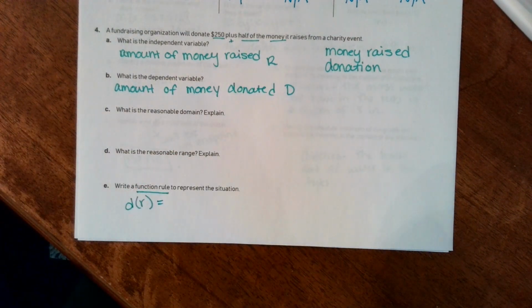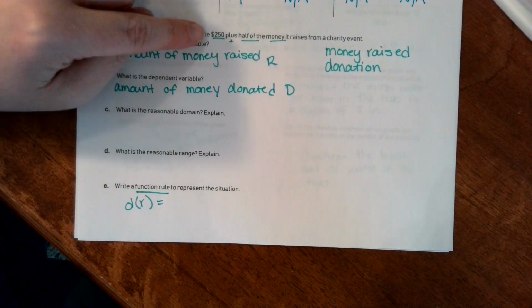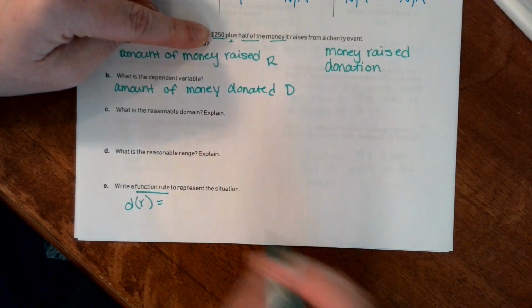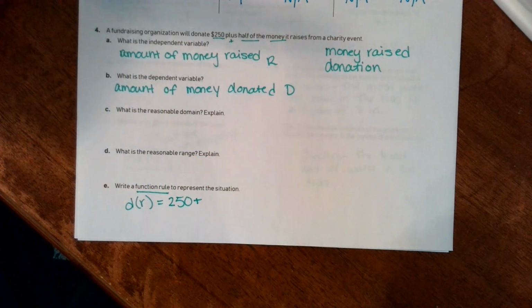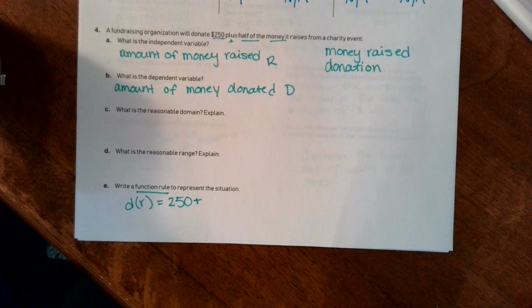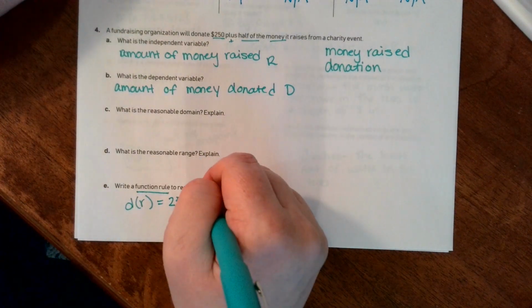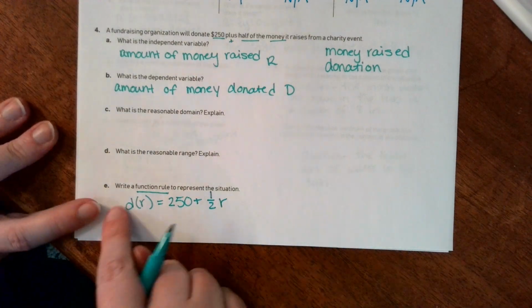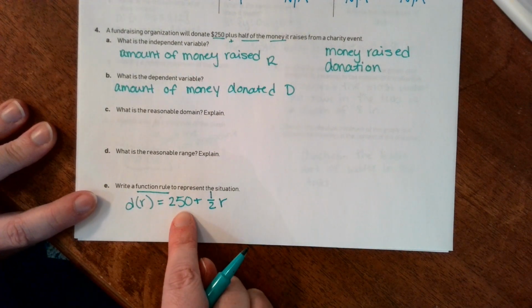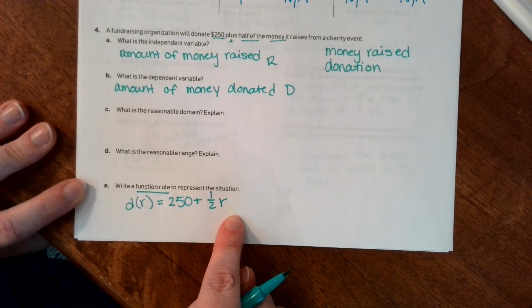So D of R is equal to, so let's talk about this part for a minute. How do I know how much money they're going to donate? Well, they've already committed to donating $250. On top of that, if they raise money, they're going to take half of what they raise and donate it. So half of the money raised. So D of R is equal to $250 plus half of what they raise.